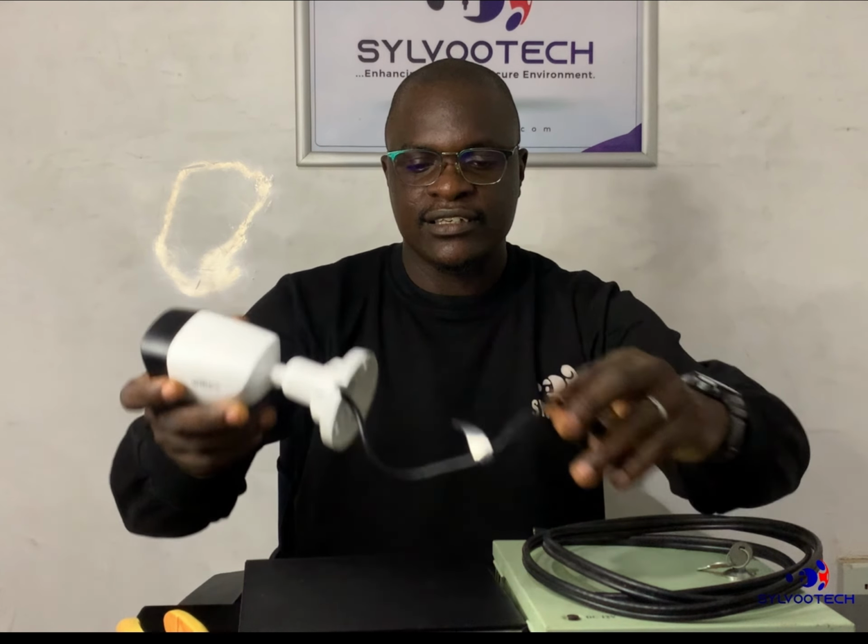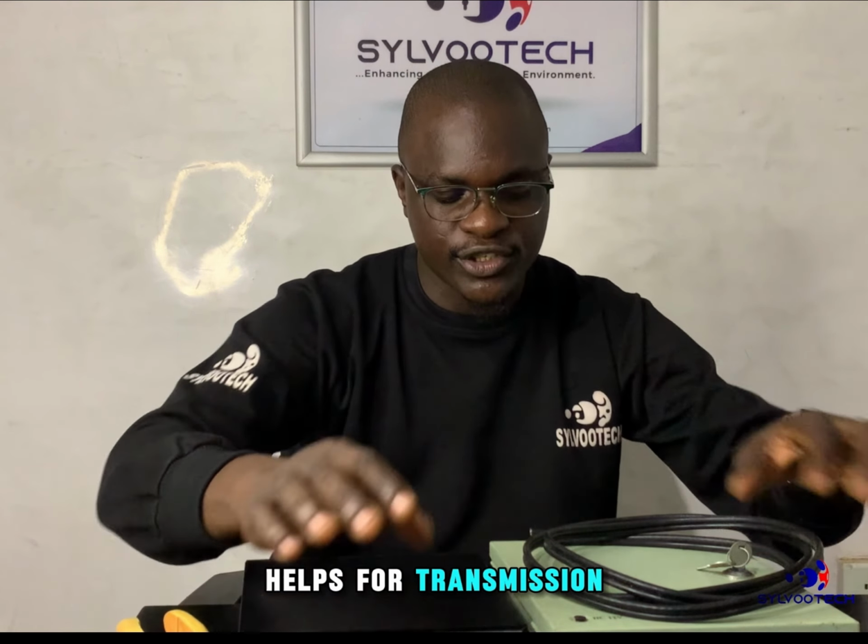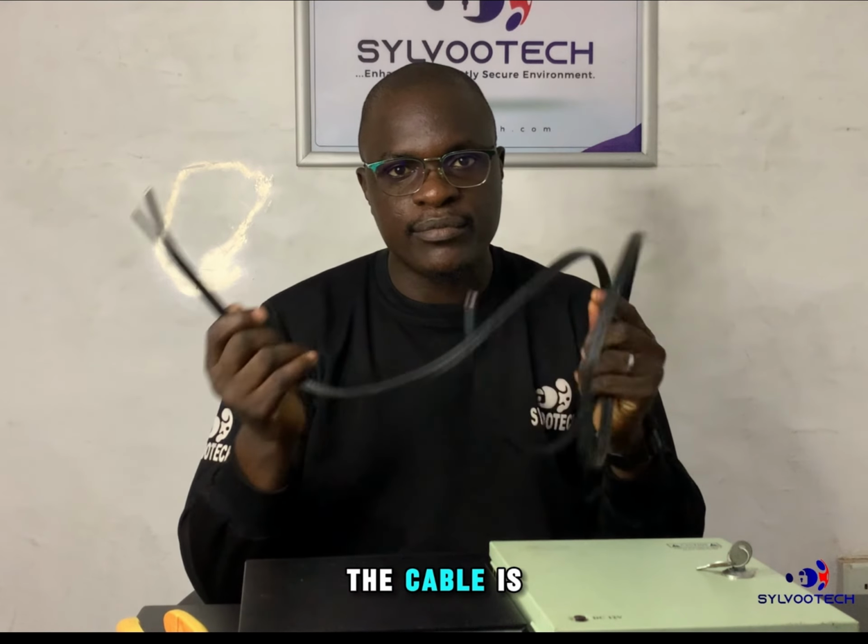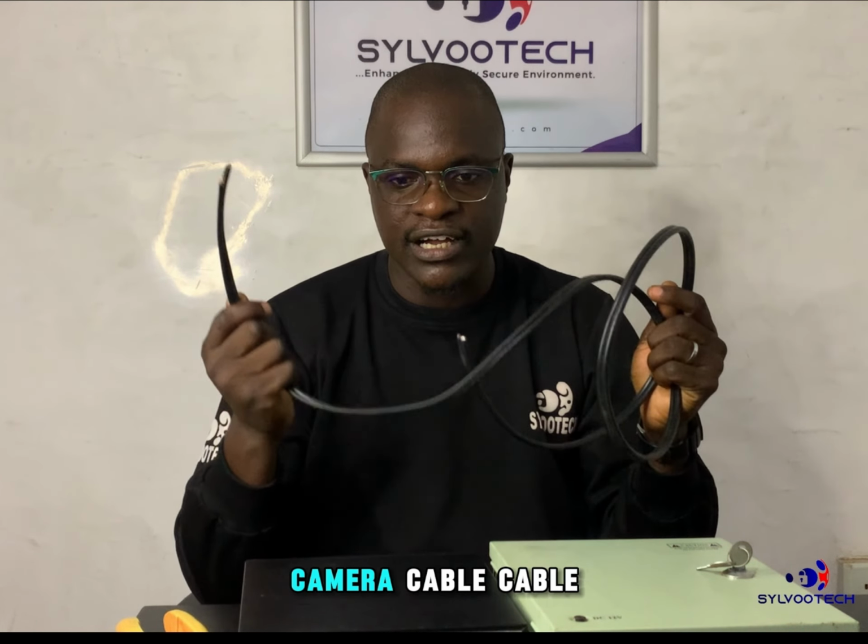Then, after recording the activities, you will need to transmit it. Now, the cable helps for transmission. The cable is another component. This is an RG59 cable. You can see very well.